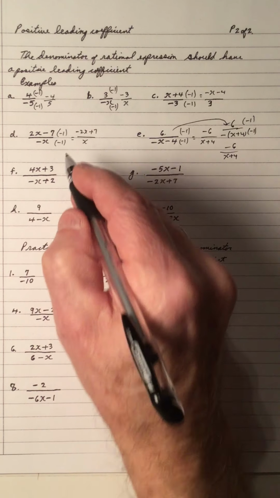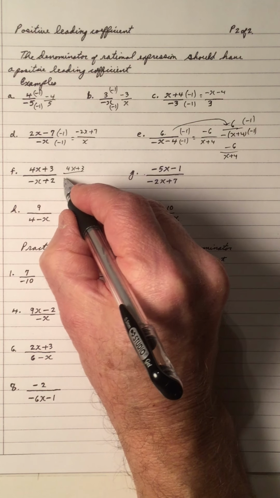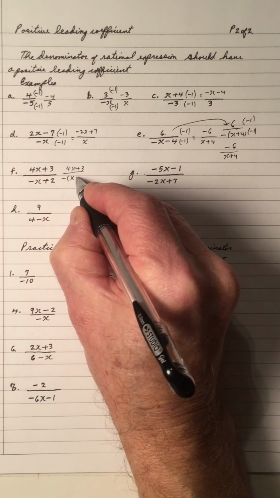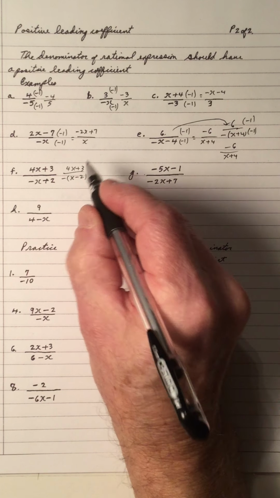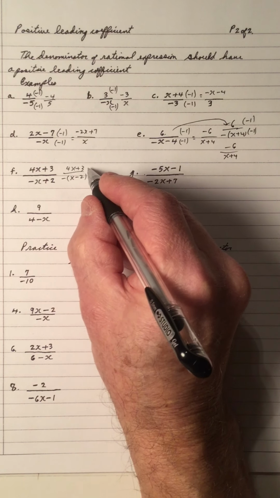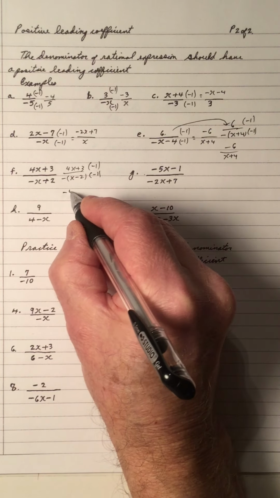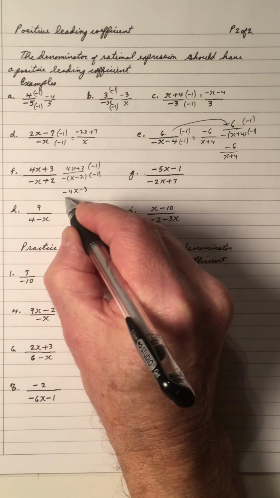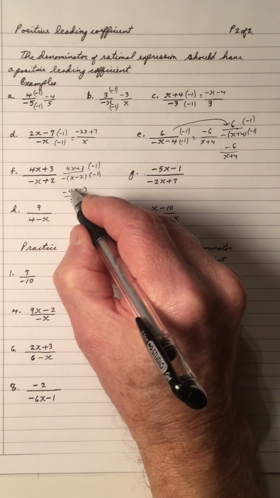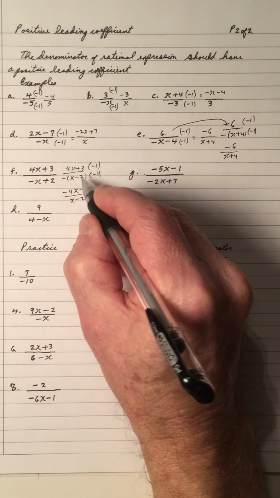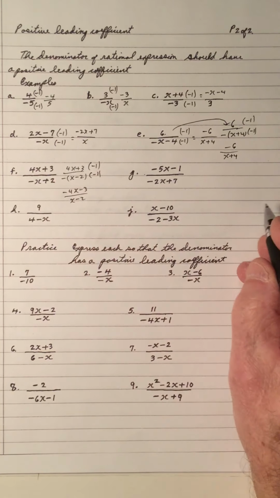And again, that's a negative. So if you go 4x plus 3, remove the negative at the bottom, factor, the negative coming out makes that plus and a minus. So now multiply top and bottom by negative 1, which I could have done right at the beginning. I get a negative 4x minus 3 all over x minus 2. Negative 1 times 4x, negative 4x. Negative 1 times plus 3, negative 3. Negative 1 times negative, positive.